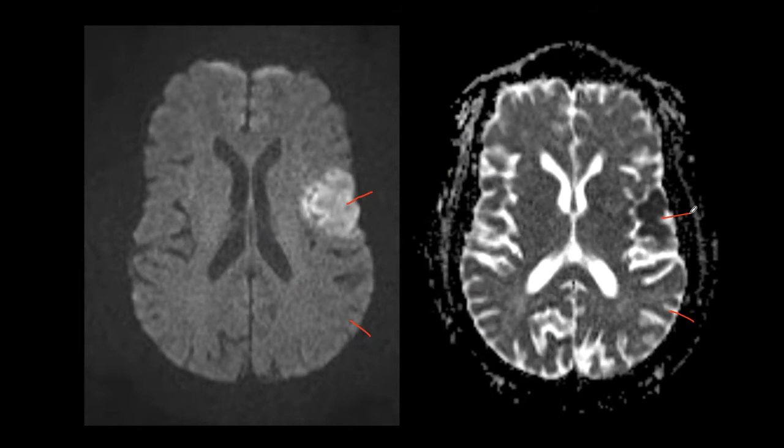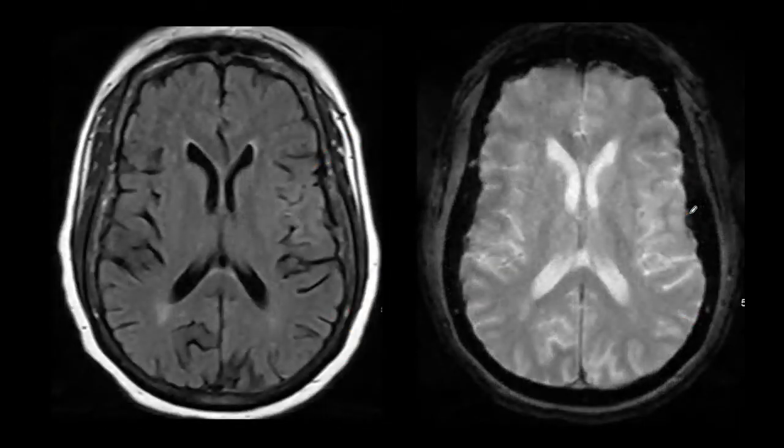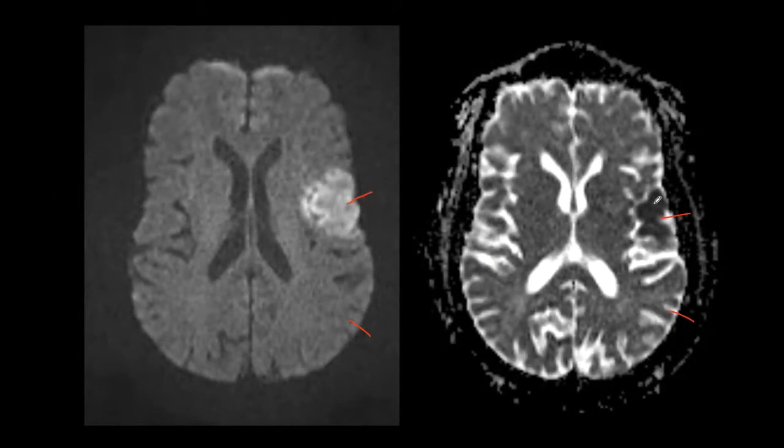So we are looking at, can you give me a shout out? Can someone tell me what it is? Acute stroke. Which distribution? MCA.